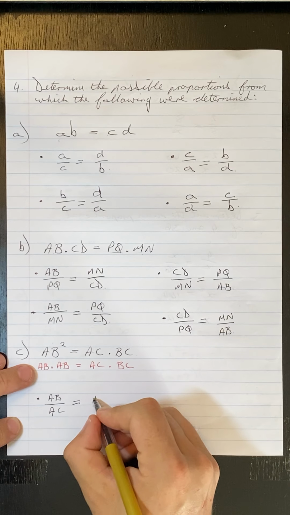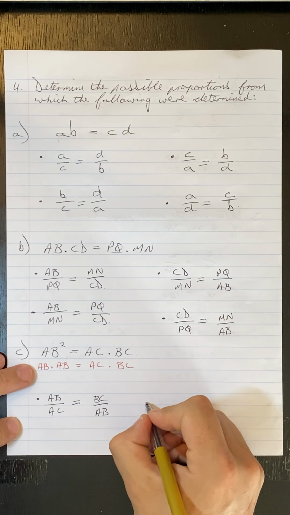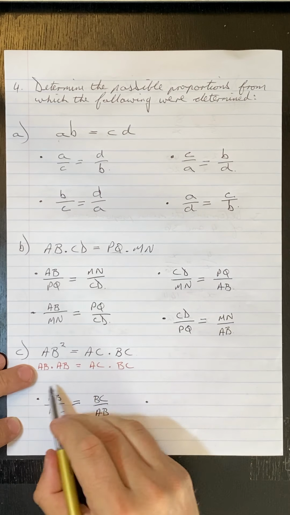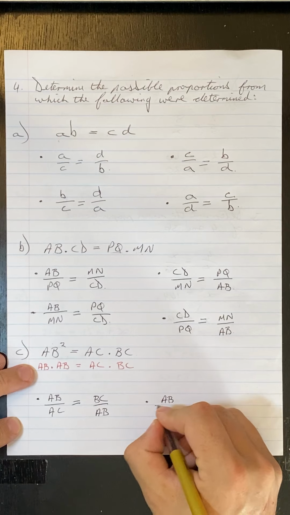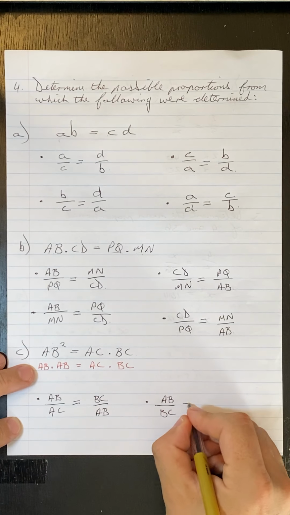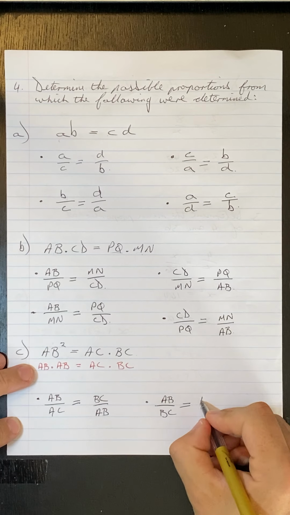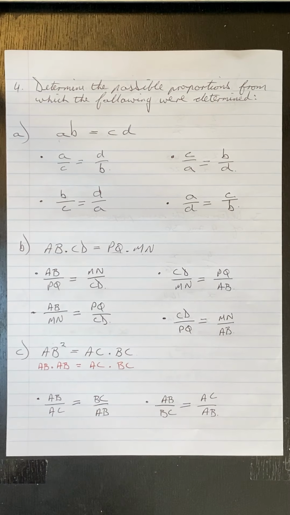That means we're left with the BC over there, and we have to divide by AB. Or we can keep the other AB at the top and divide by the BC. And then that means we'd have the AC at the top divided by the other AB. And there's our two possibilities for that.